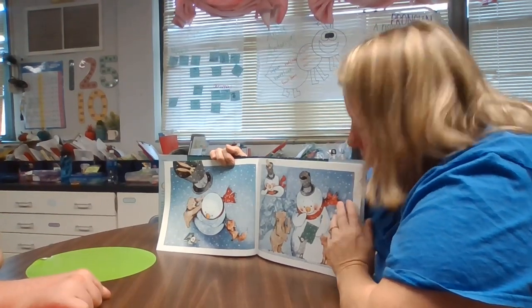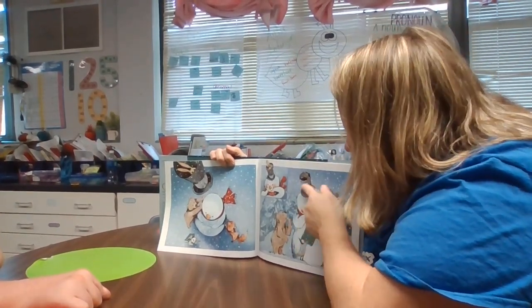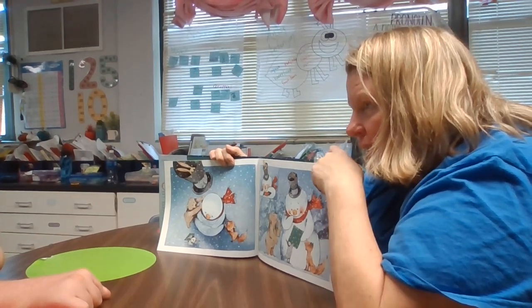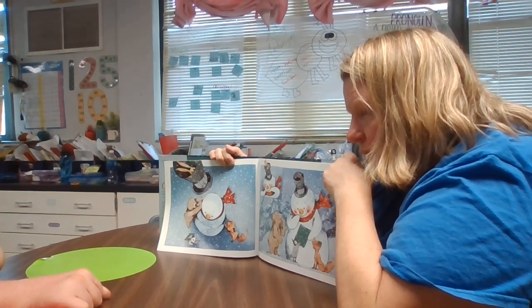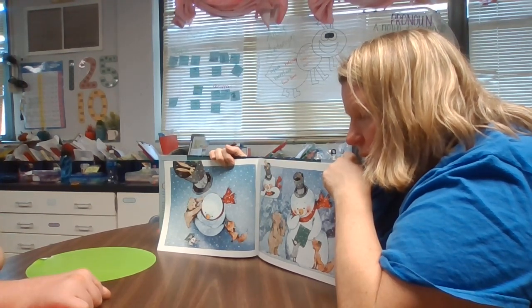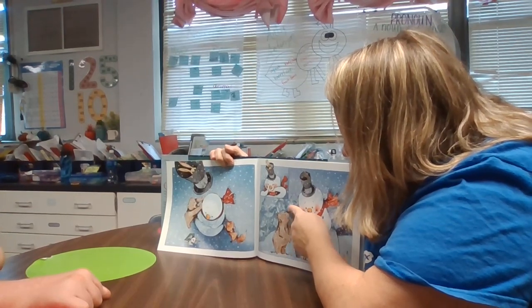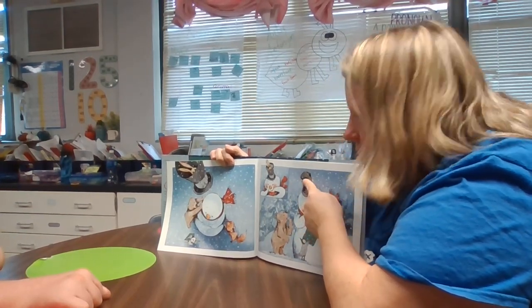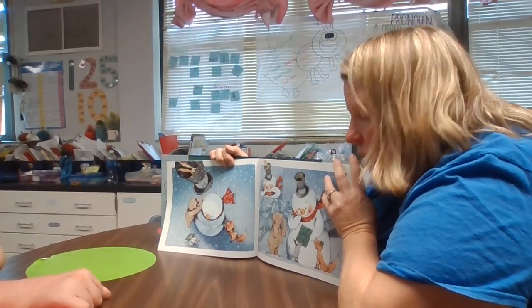The snowman. Well, which way are his eyes going? Up. The sky. What do you think he might see? The snow. What else is up high? Clouds. Okay. But let's follow his eyes. They go up to here. So what's going on right here? It's snowing.